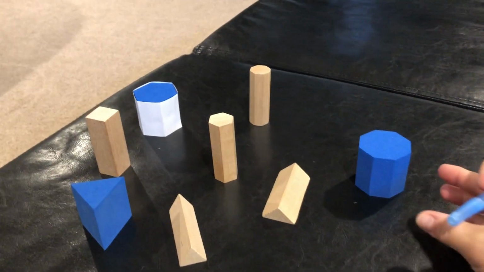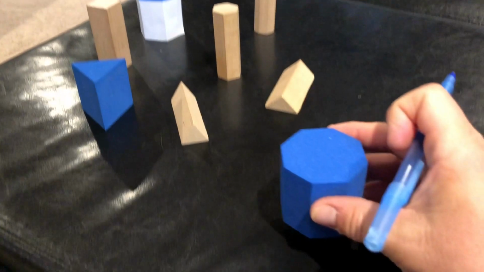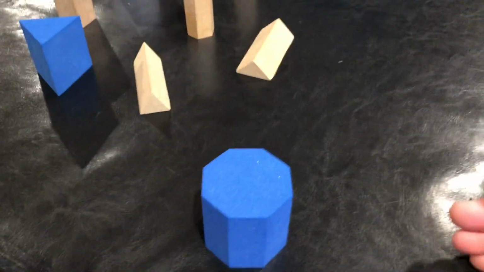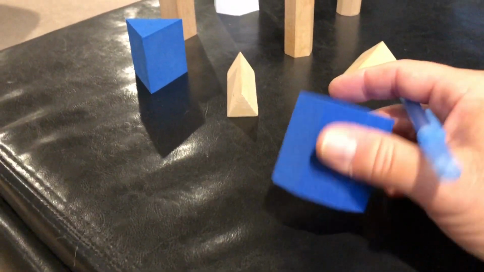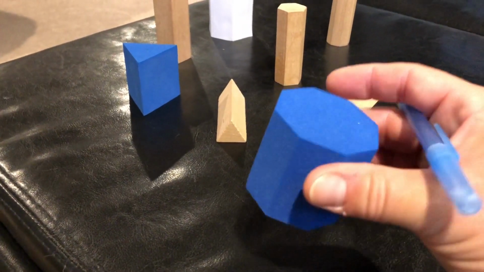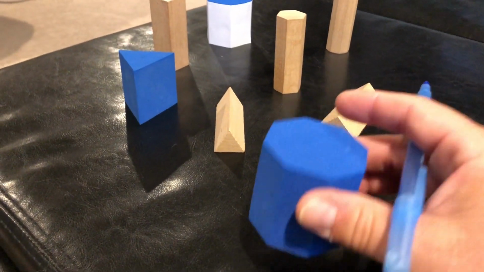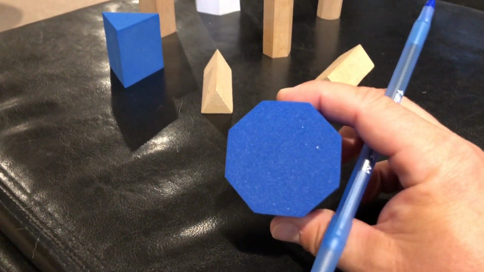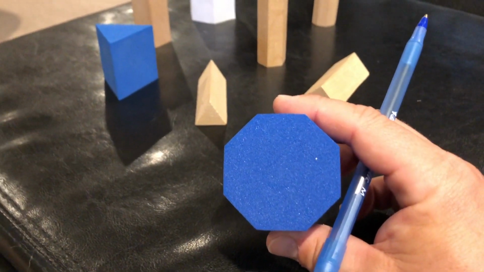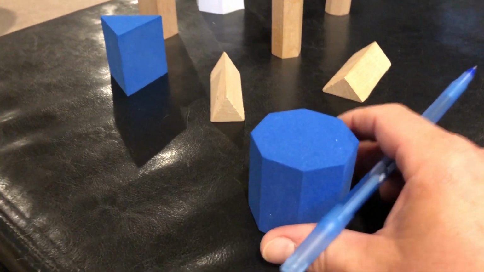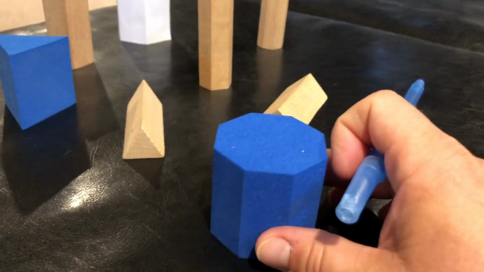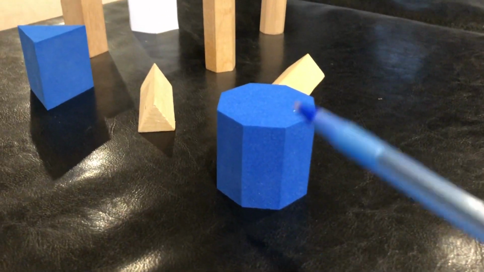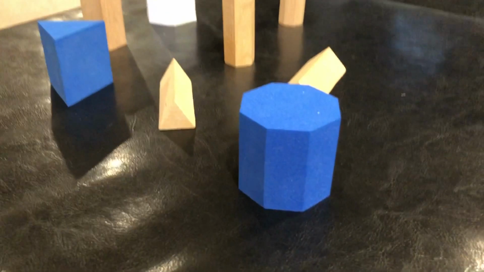I want to continue with the vocabulary here. So if I grab this particular prism, first of all, how do I know it's a prism? Well, I'm going to have 2 congruent parallel bases, right? And those bases have 8 sides on them. So it's like a stop sign. That would be an octagon. So if I wanted to name this, there's actually 4 words I could use to name it. I would call this a right regular octagonal prism.